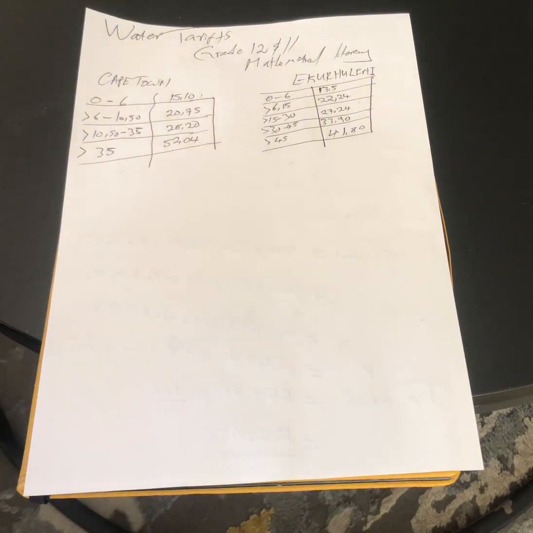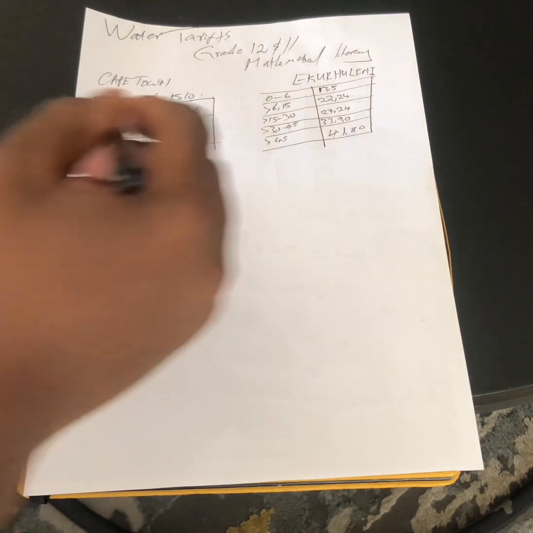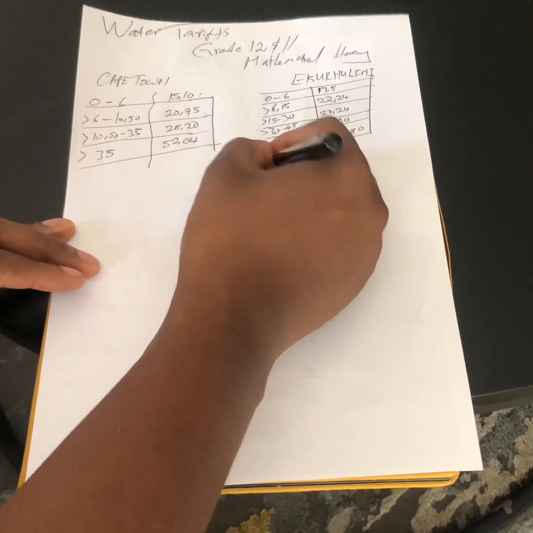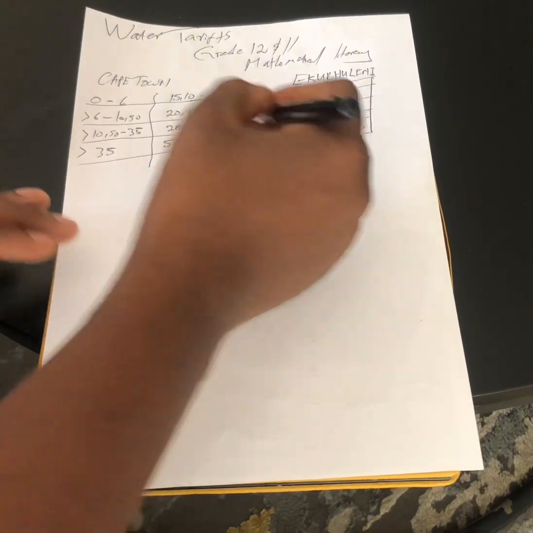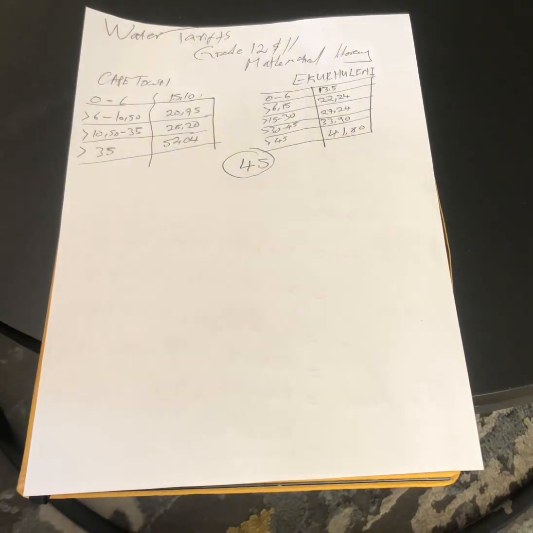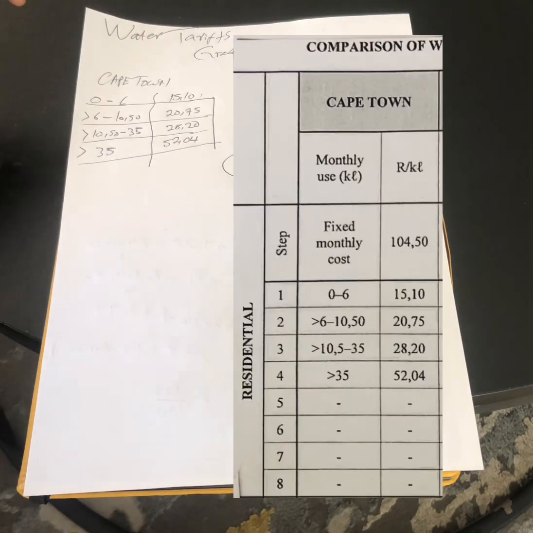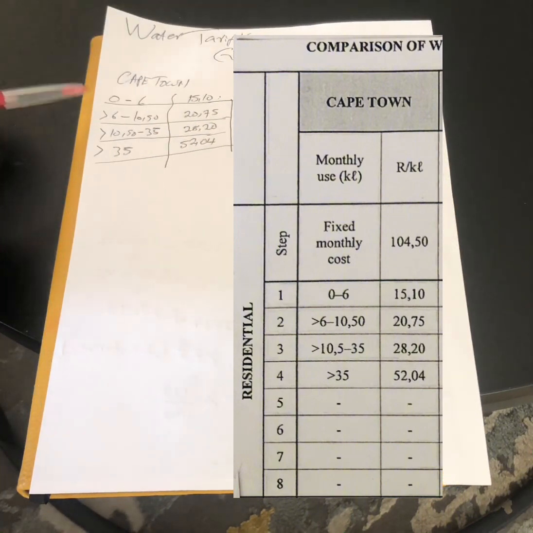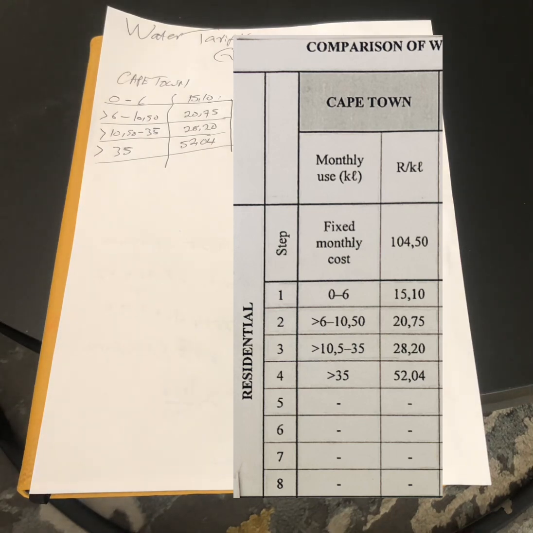If you still remember in the previous video, I told you that when you do the calculation of tariffs, you give more attention to the amount that they've given you, which is 45 in this case. In this case, they say it is 45 kiloliters. So let's look at Cape Town. Cape Town has 0 to 6, 6 to 10,5, and 10,5 to 35. And then it ends at 45.